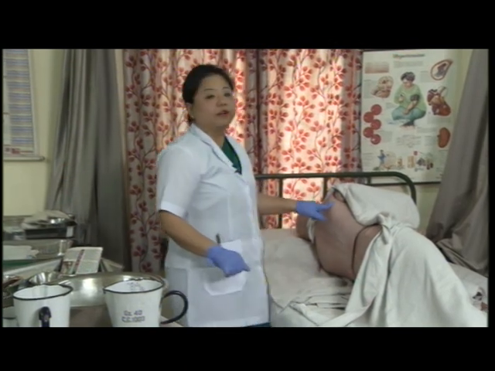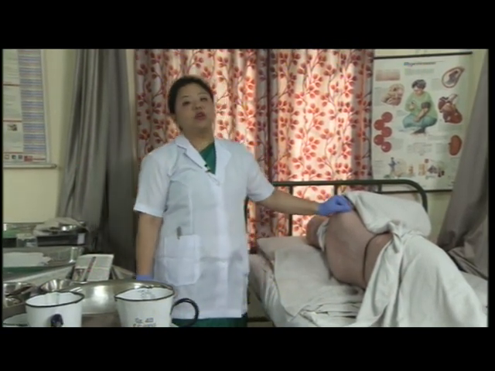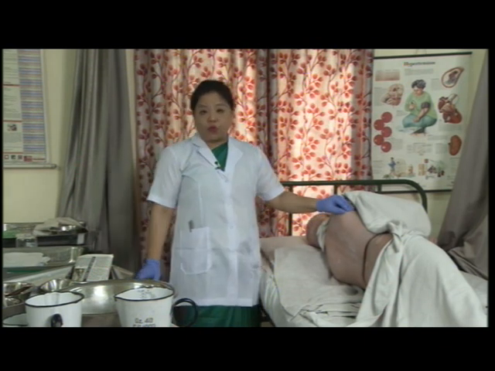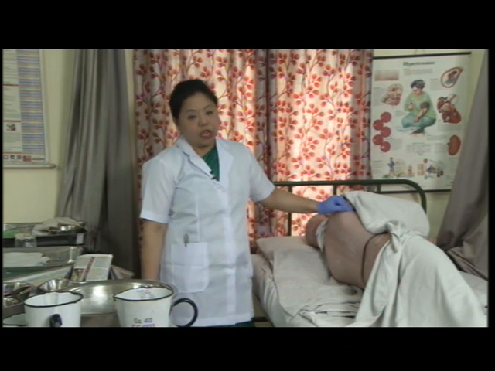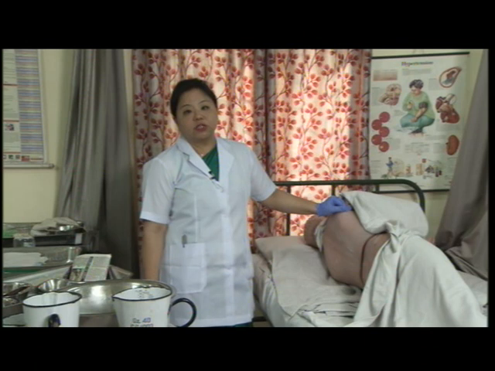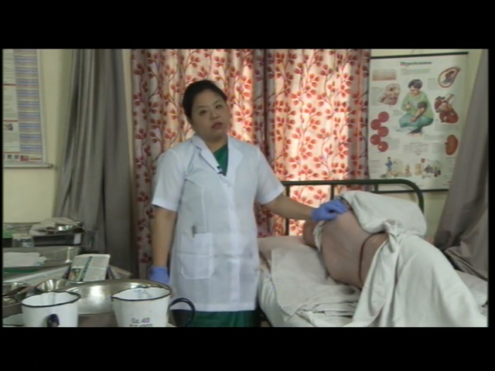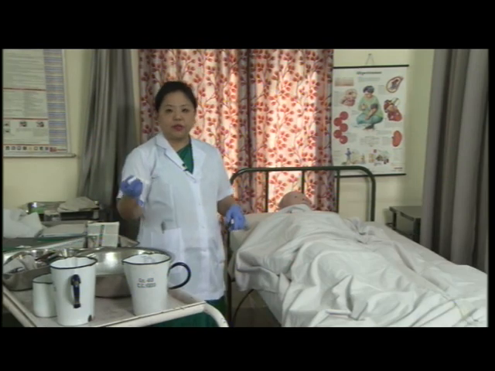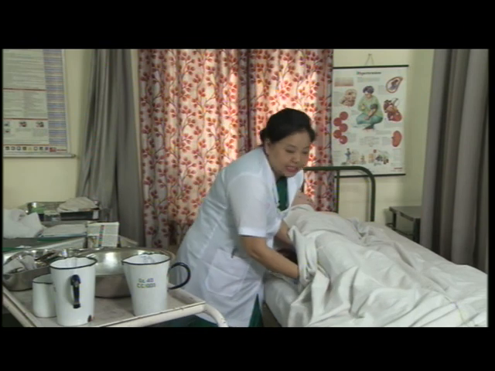This procedure, back care, can be done 2 times a day to promote blood circulation. The patients to whom we are not supposed to give back care are those with burns, trauma, any chest injury, or any rib fracture. We can take a wet gauze to clean the genital area.